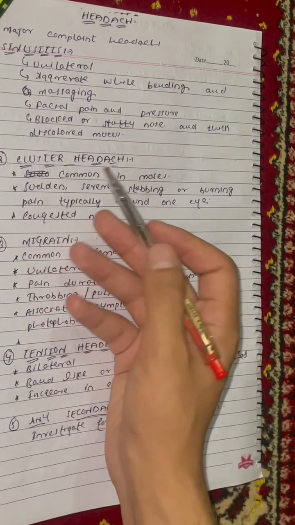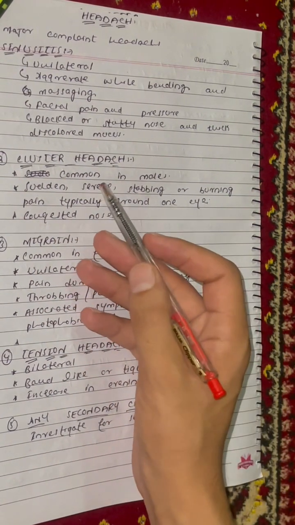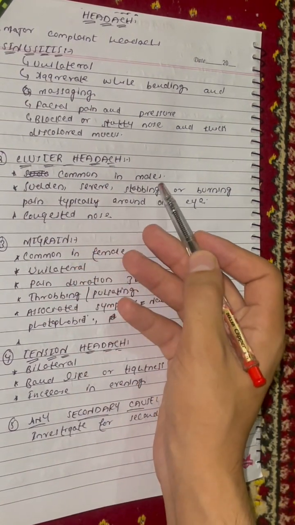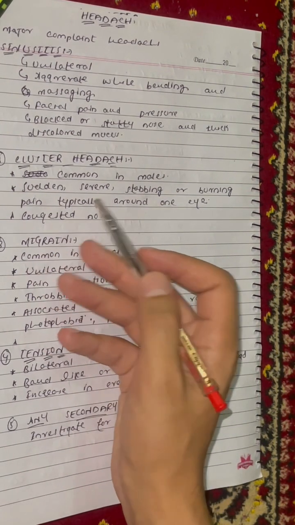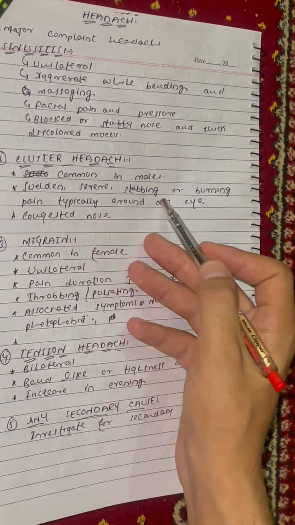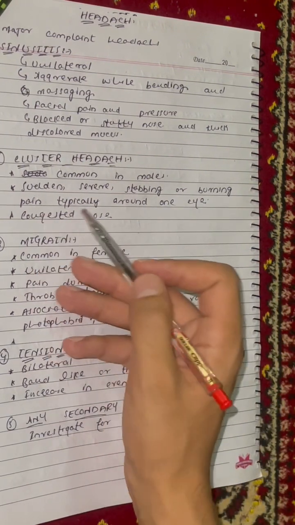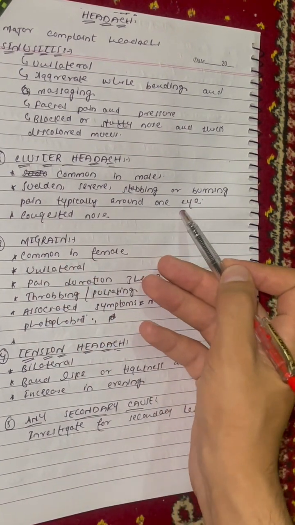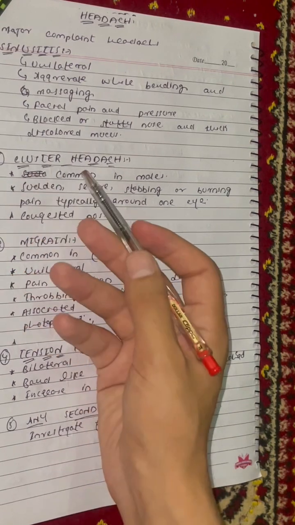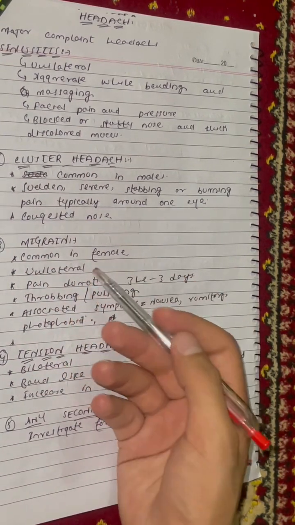The second one, cluster headache. Cluster headache is mainly common in males. It is a sudden, severe, stabbing or burning type of headache, with pain typically around one eye, right? In cluster headache, a congested nose is also common.